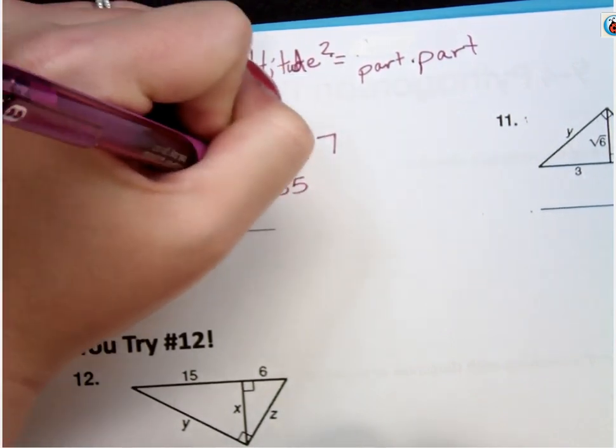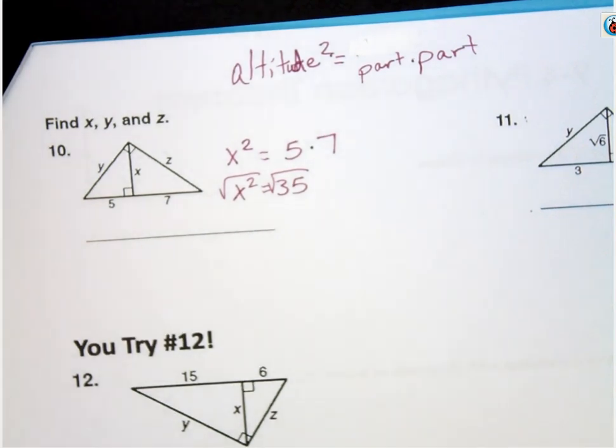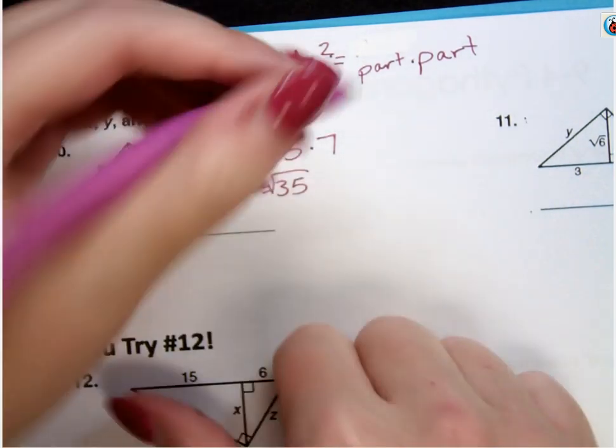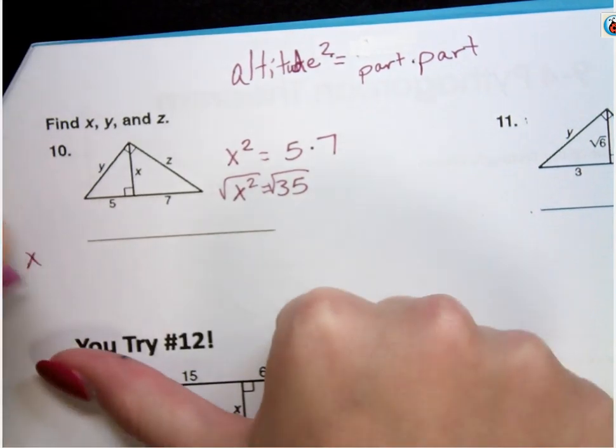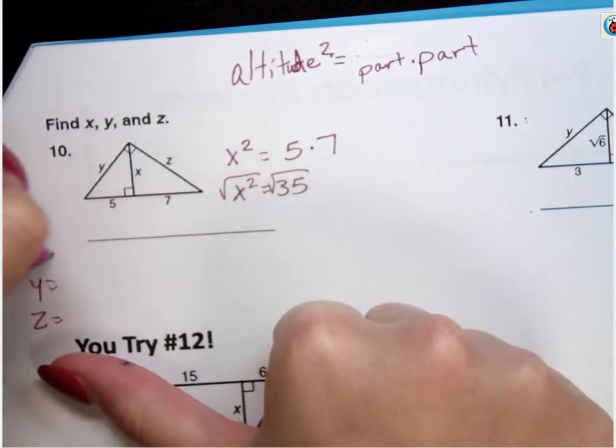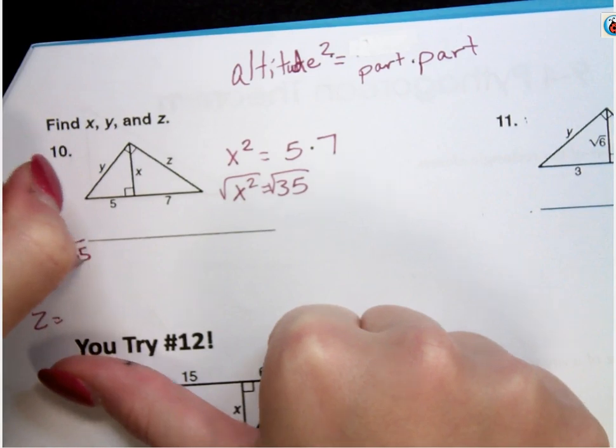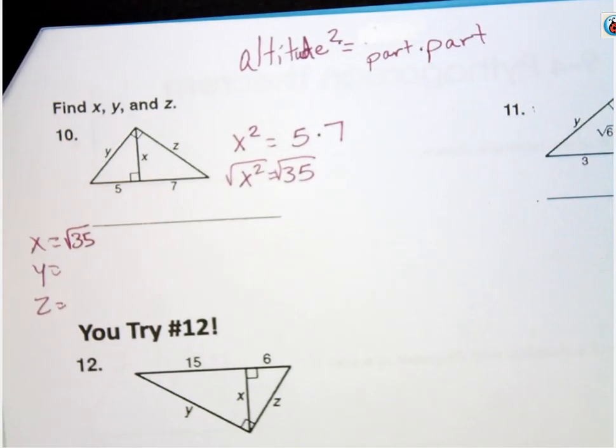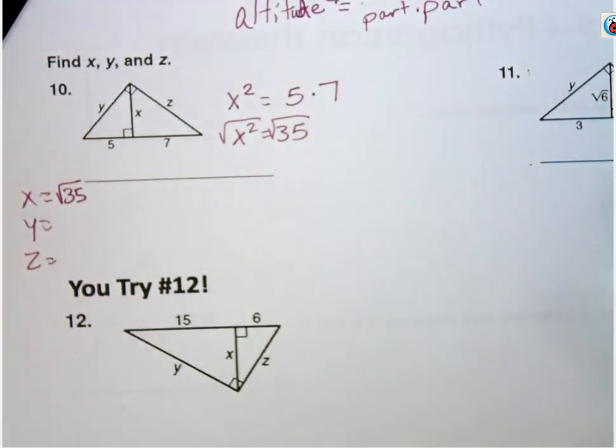Take the square root of both sides. Can you simplify that down any further? Do any of those numbers go into 35? None of them do. So that's as far as you can simplify it. Our x is just going to be square root of 35. And we move on. Alright, we'll go ahead and do y.